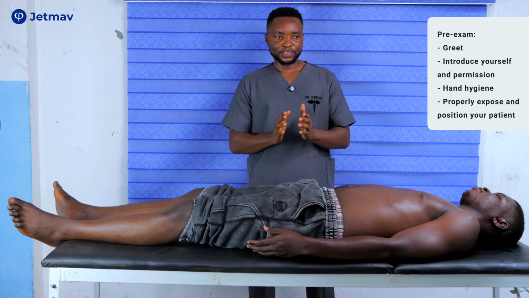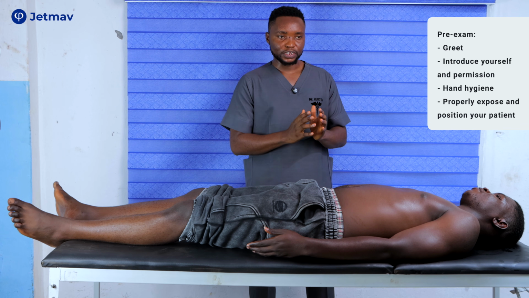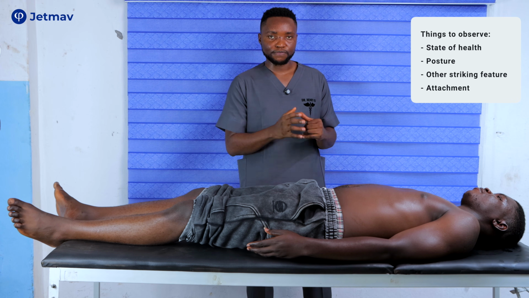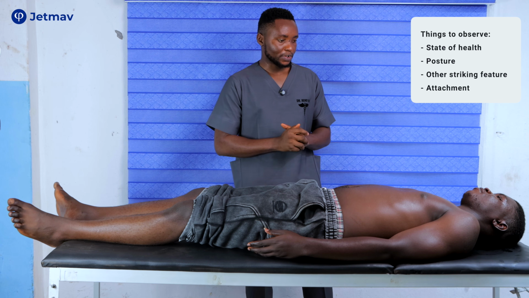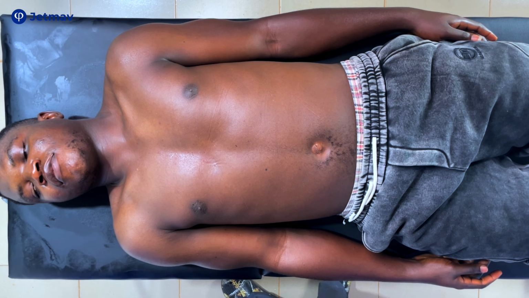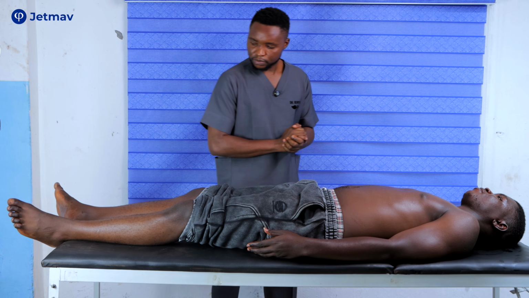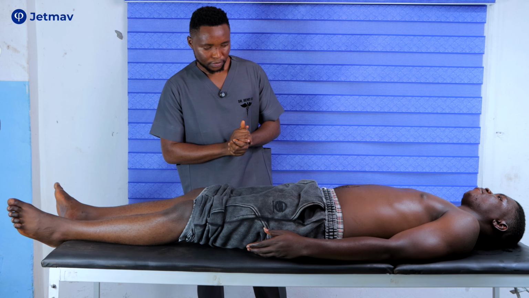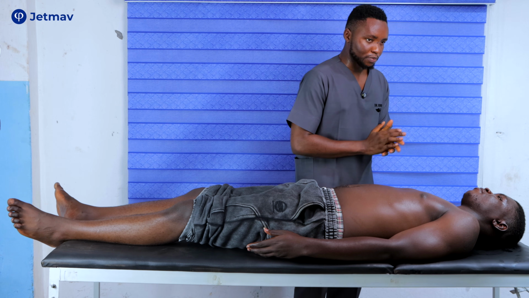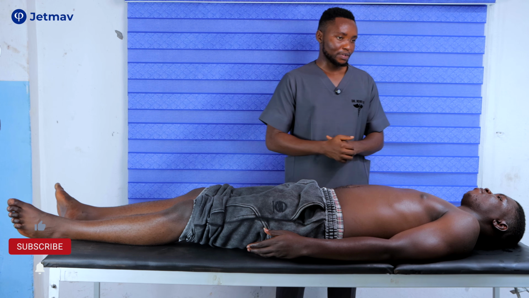Now, like we said, the first part of the examination is observing your patient, okay, without touching the patient. So looking at the patient from head to toe, observing the state of health, the posture, any other striking feature, and any other attachment around. So that's what we're going to do now. So when you're done observing the patient, you note the state of health of the patient. Then I'll go ahead to perform other observations I talked about.